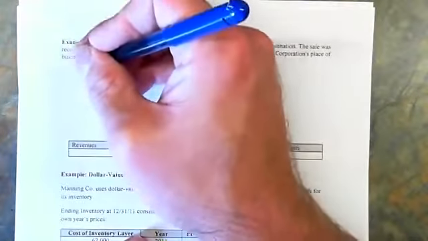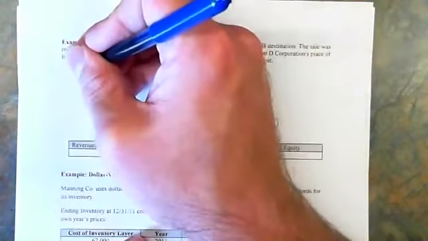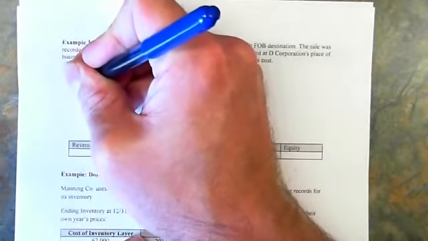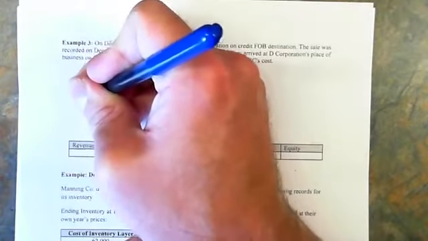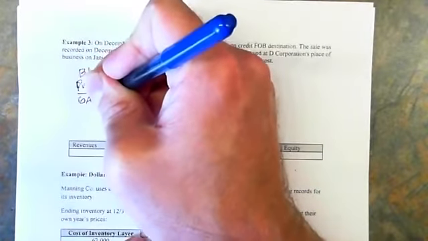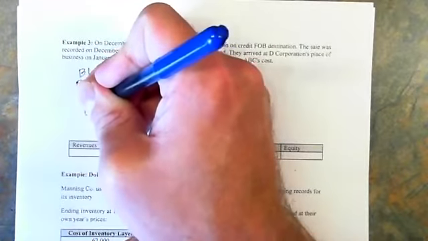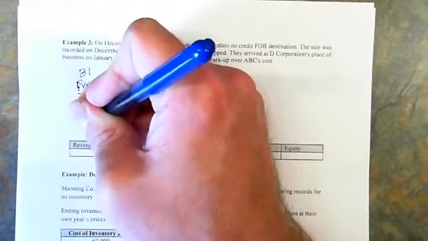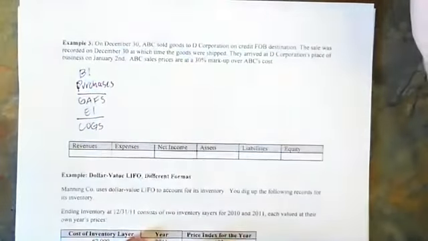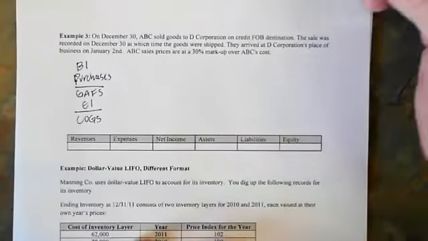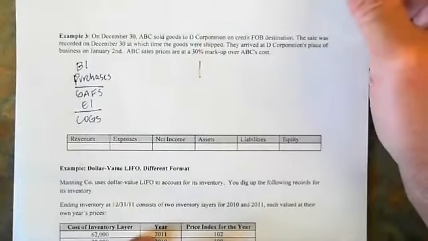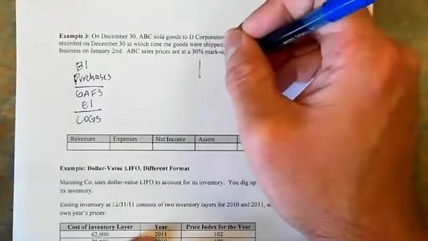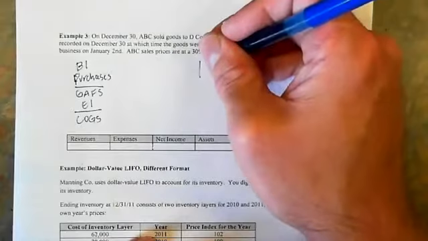So now we have, again, looking at ABC, the other thing we have to think about is they're selling these goods and they're recording that sale.